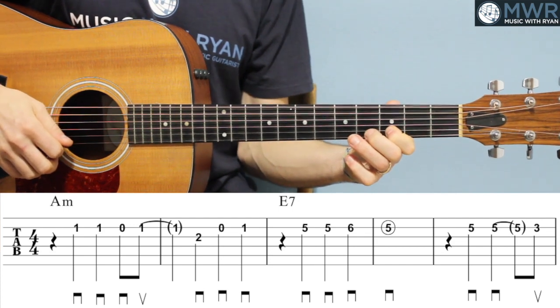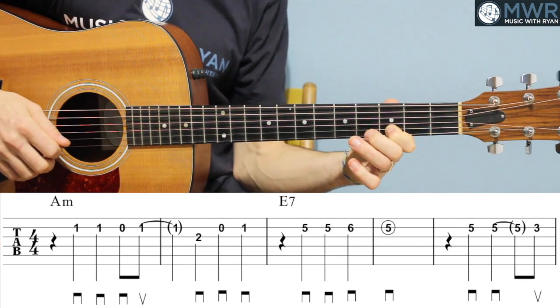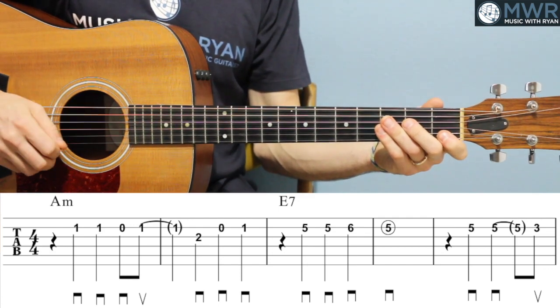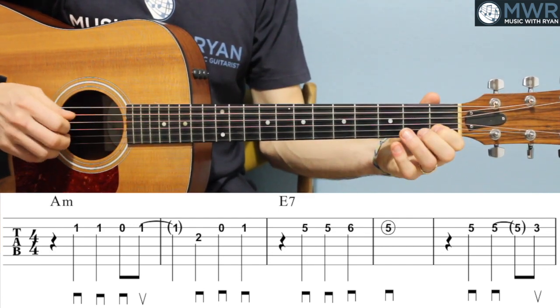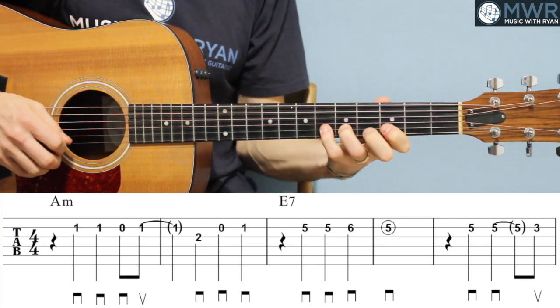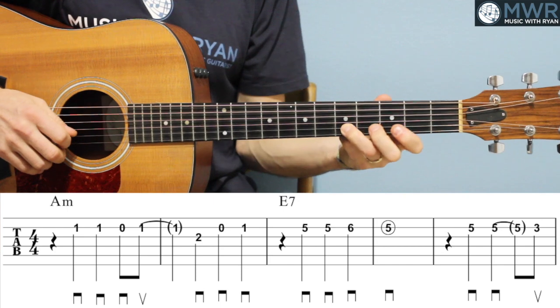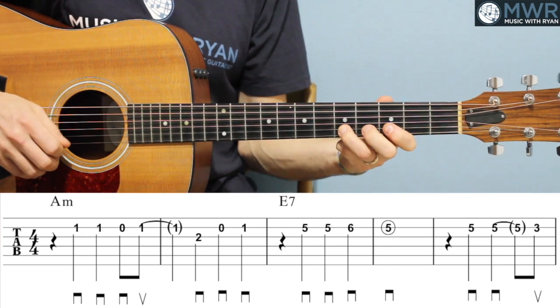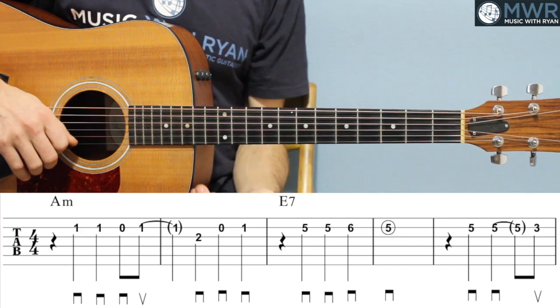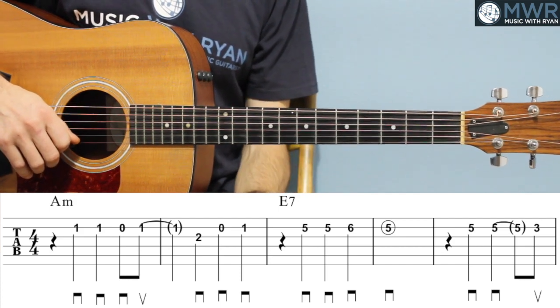So let's play all 5 of those measures together. 1, 2, 3, 4, 1. We're going to see that again. We're going to see the same rhythms in the next part as well.